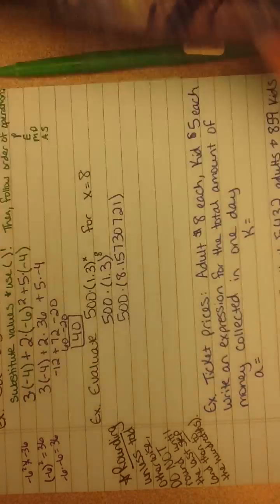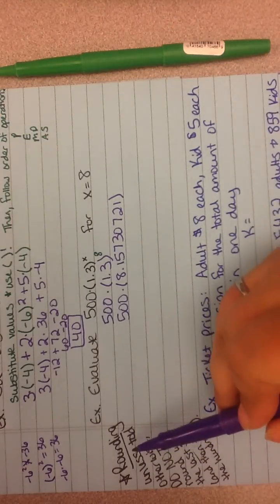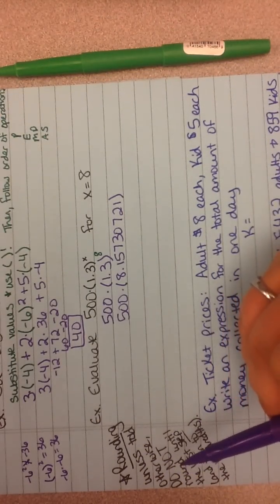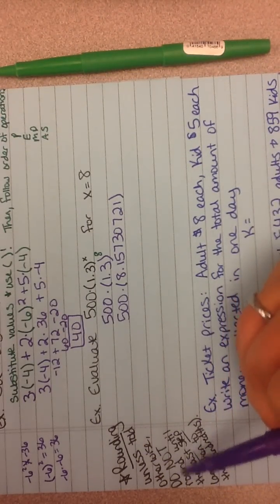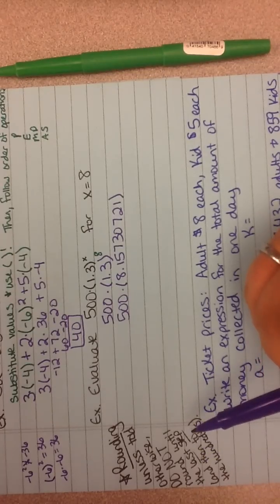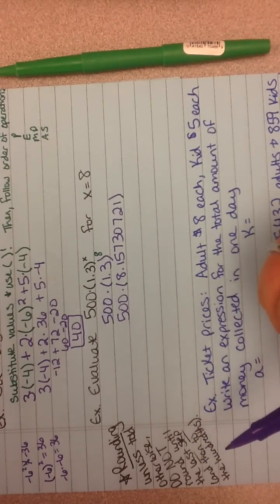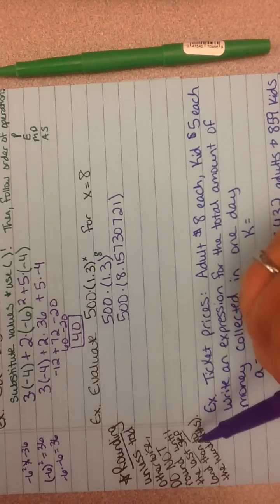However, I am going to round it. Now for rounding, unless I specifically tell you otherwise, do not round until the last step. If you round before the last step, your answer will be slightly off, and MathExcel will not accept even a slightly off answer. It will tell you you're wrong. So do not round until the very last step.